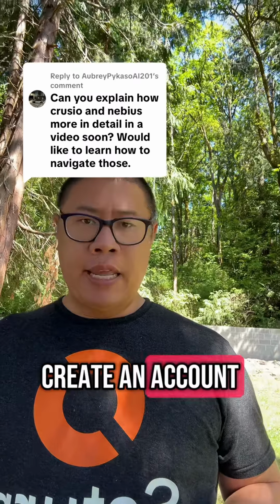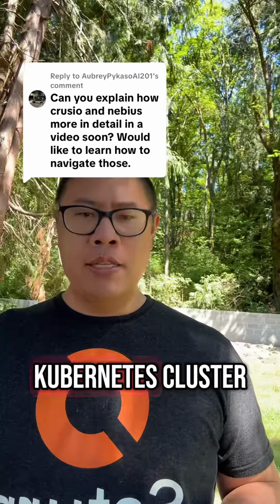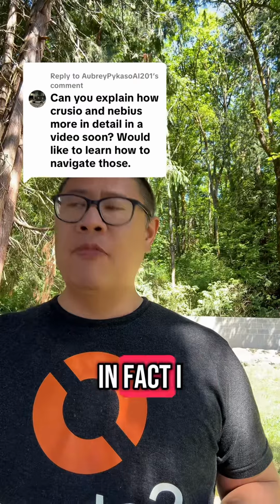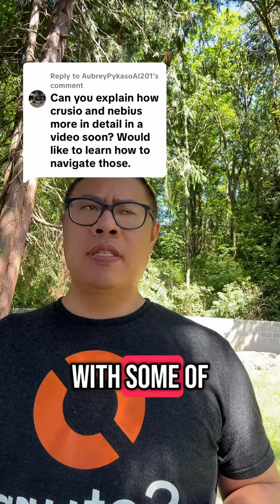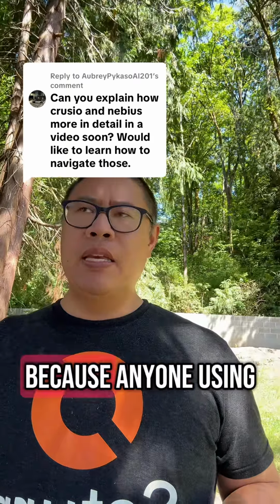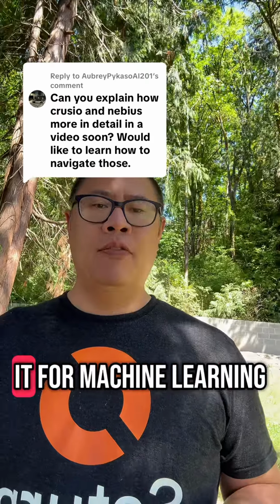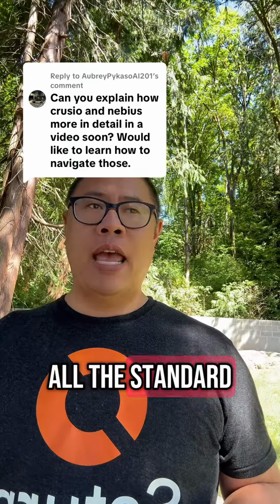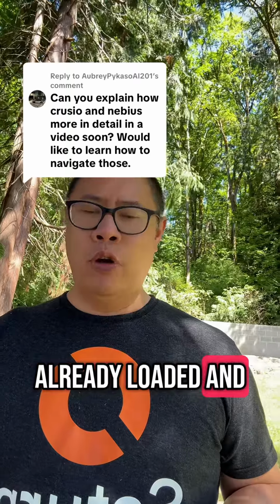So I would create an account, I would spin up a compute machine, probably spin up a Kubernetes cluster, and then once you have a Kubernetes cluster, it's the same as a Kubernetes cluster anywhere else, and it's pretty easy to work with. In fact, I would say the Nebius Kubernetes clusters are probably easier than working with some of like Amazon EKS or GKE, because anyone using a Kubernetes cluster is using it for machine learning and AI. As a result, all the standard add-ons that you would need, like the NVIDIA GPU operator, are already loaded and already work out of the box.